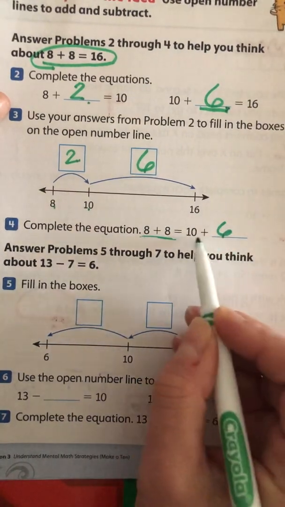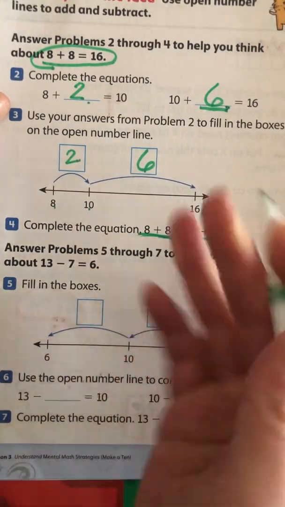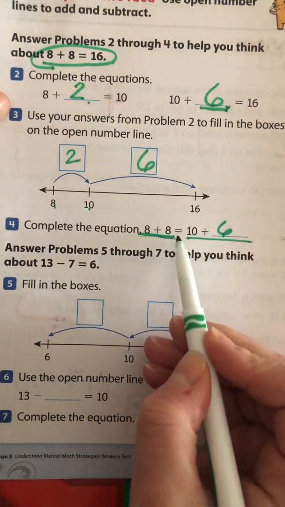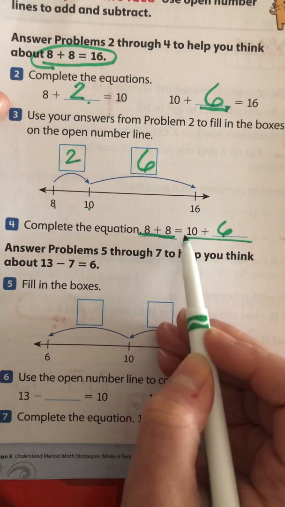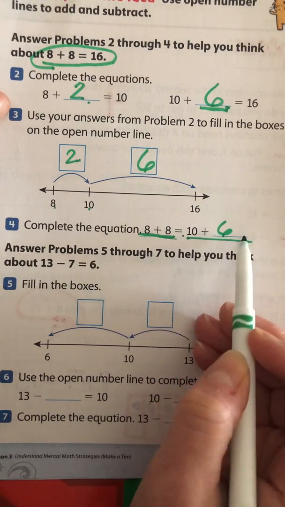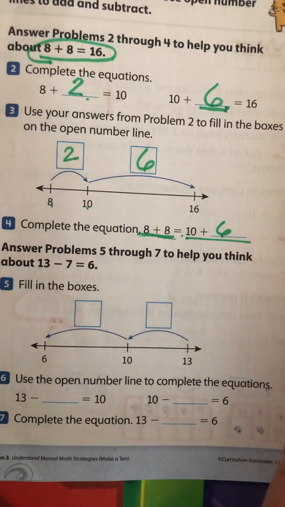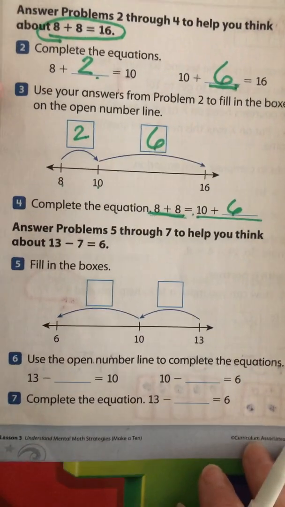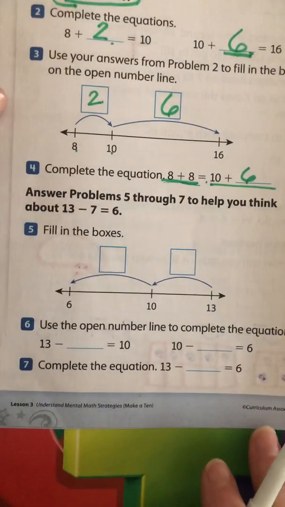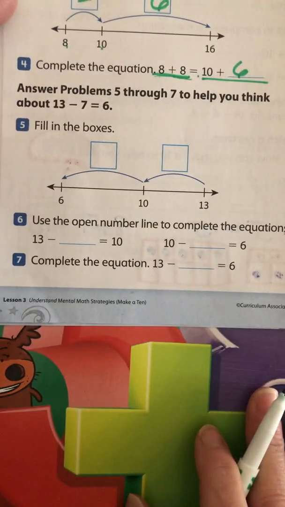So both sides of this equation are the same because that equal sign means the same as, so 8 plus 8 is the same as 10 plus 6. They both equal, what do they both equal? 16, you got it.